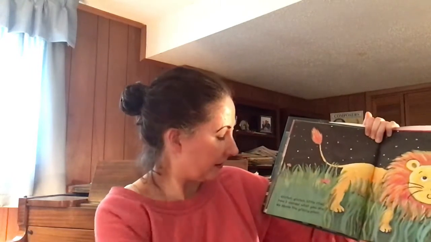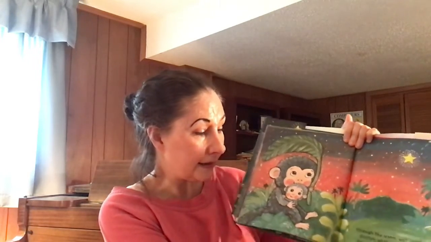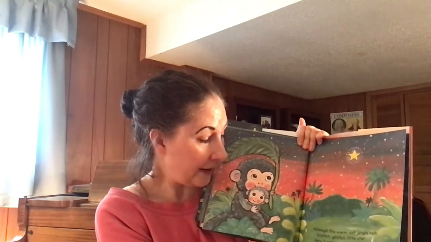Glisten, glisten, little star. How I wonder what you are. Up above the grassy plain, through the warm, wet jungle rain. Glisten, glisten, little star. How I wonder what you are.